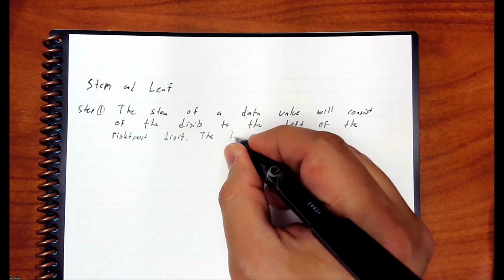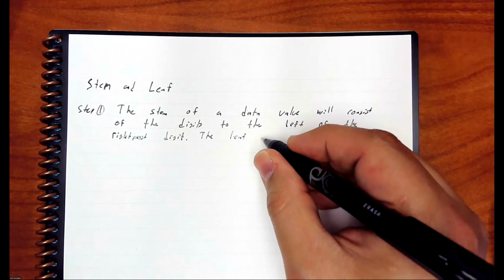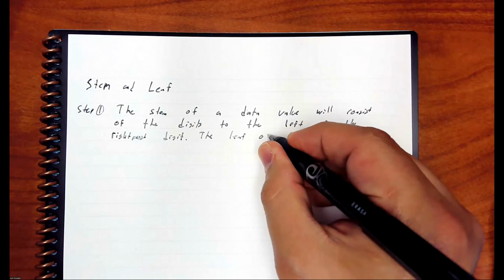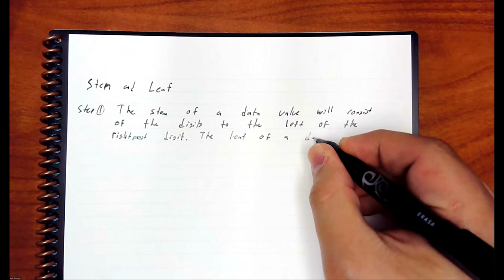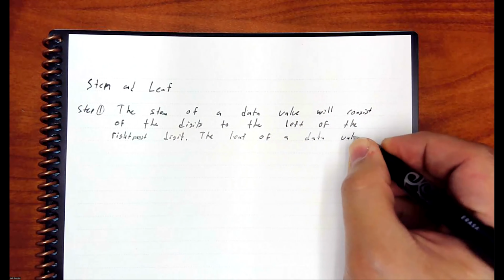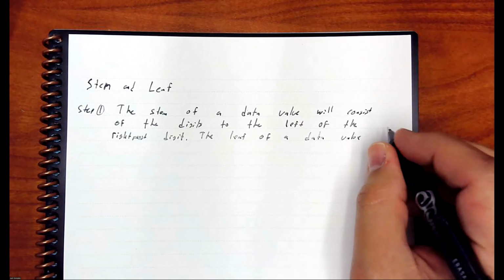The leaf of the data value will be the rightmost digit.